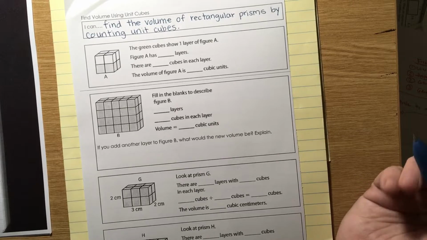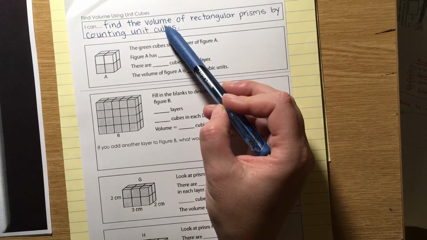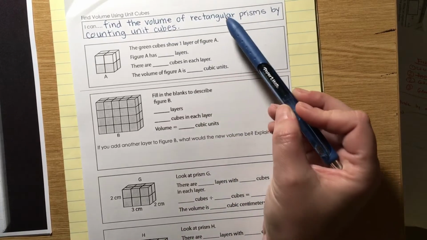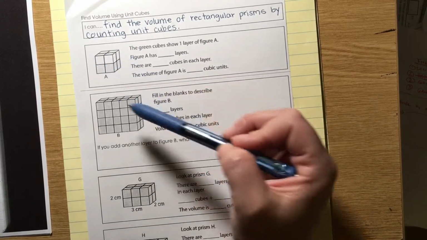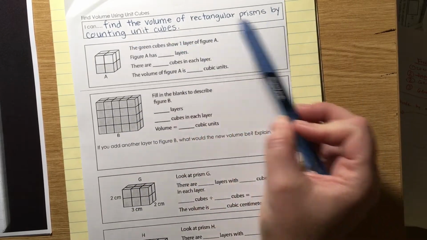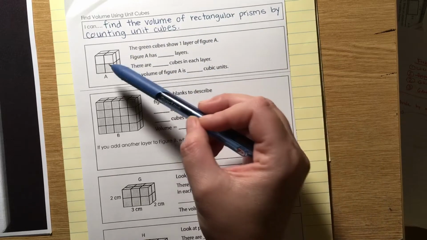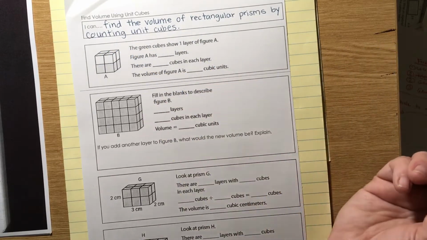So some of the important things I see in there are the word volume. Volume is how much space is inside of a figure. I see the word rectangular prism. Rectangular prisms are all of these shapes that you're going to see on our pictures today. And then also the other part of this is counting unit cubes. So you can use a formula or you can simply just count the little boxes that you see.